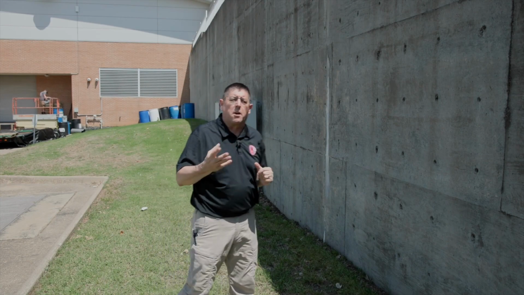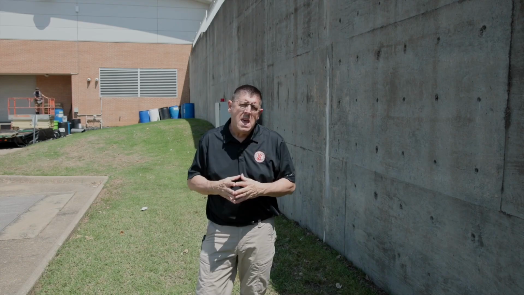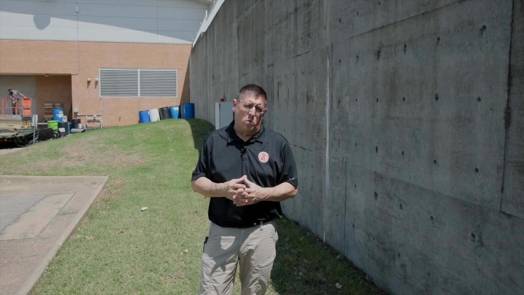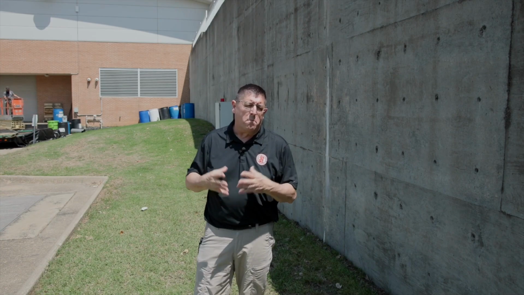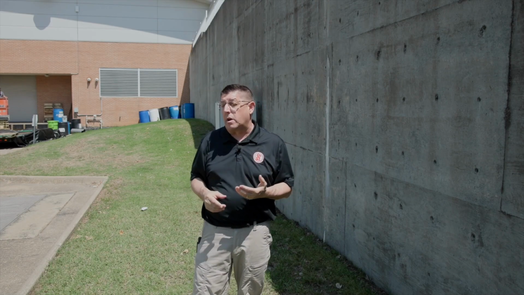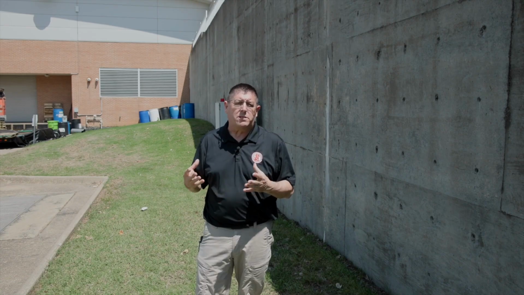Now, when I think about concrete, because that's the construction of this wall, I think of how it was constructed. We know that concrete is made with Portland cement, small aggregate, large aggregate, and enough hydration to make it moist.